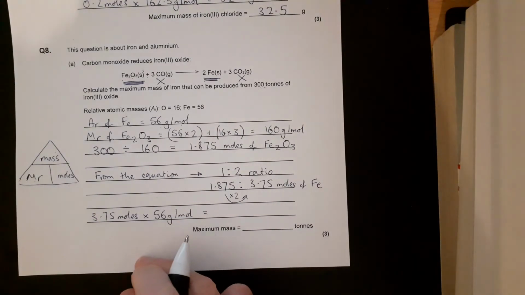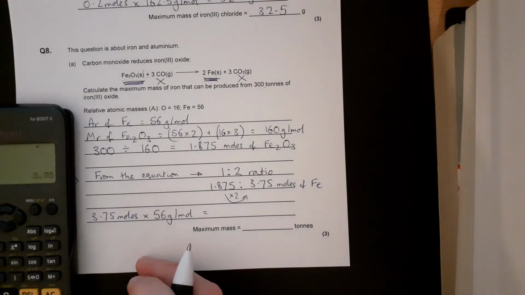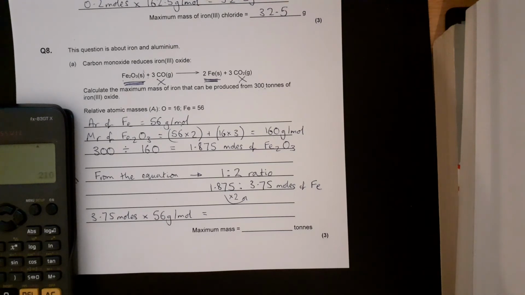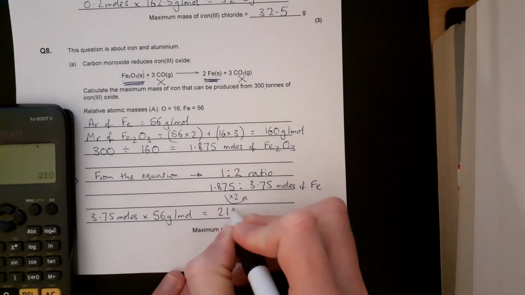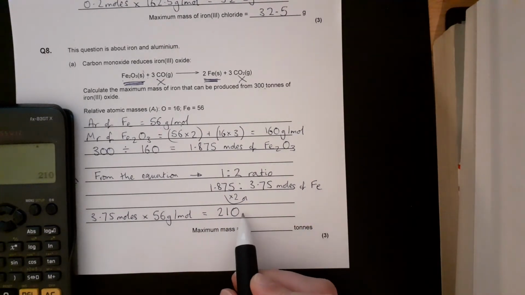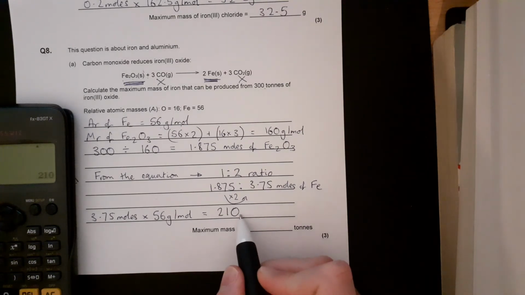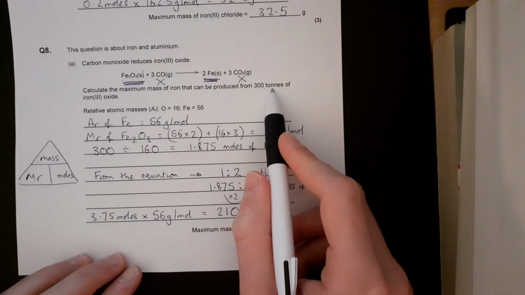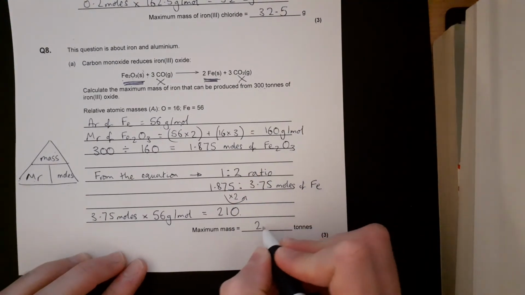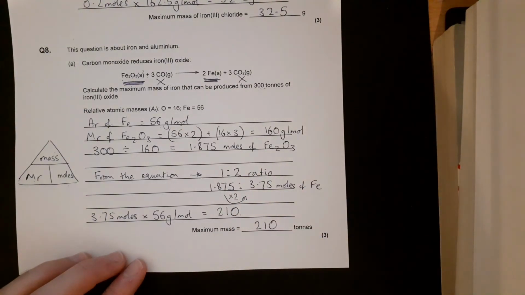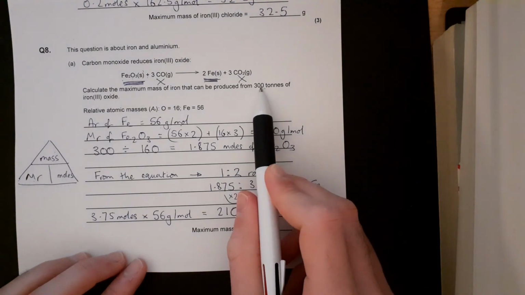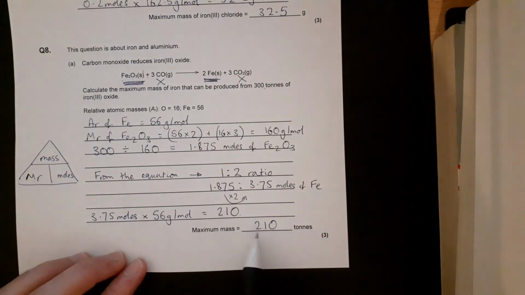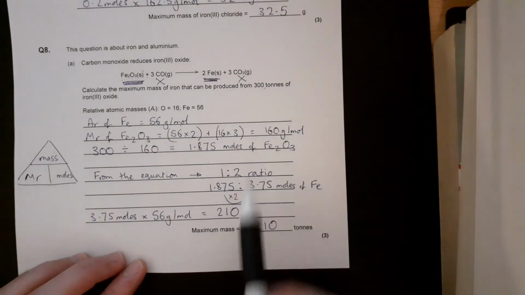And we're going to calculate that. 3.75 times 56 is 210. Now we would need to be careful here. Normally this would be 210 grams, but it's not in this question, is it? We talked about tons, so it's going to be 210 tons. That was just because we didn't bother converting that, so we don't need to bother converting this, because they would cancel out.